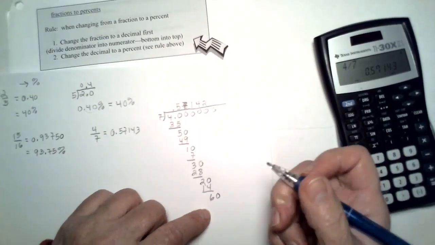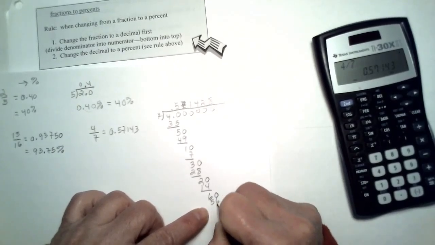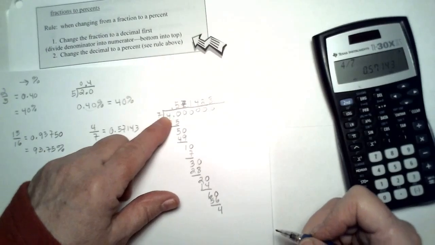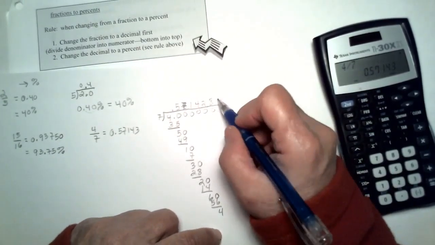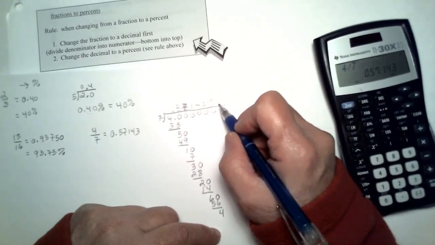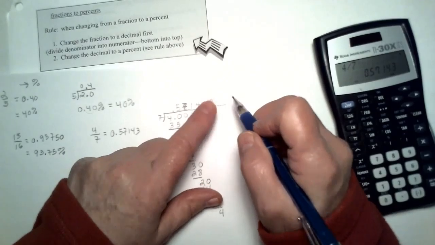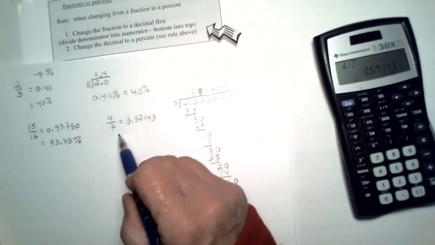Let's take it a little bit more. 7 into 60, 8 times, 56, with 4 left over. And finally, I'm going to start over. It's going to start repeating. I started out with a 4 here, and I finally got one. So the next one is going to be 5, and then a 7, and a 1, and a 4, and a 2, and an 8, and a 5, and a 7, and a 4, and so on.